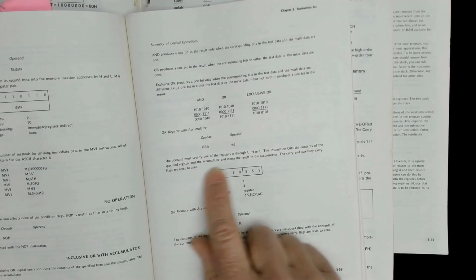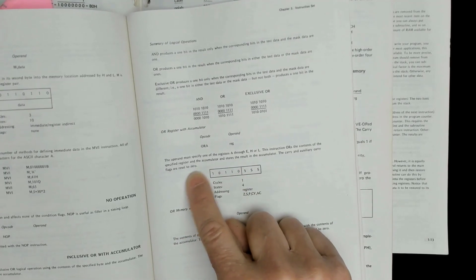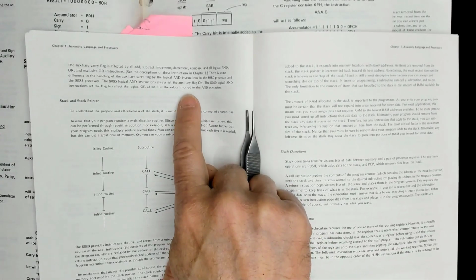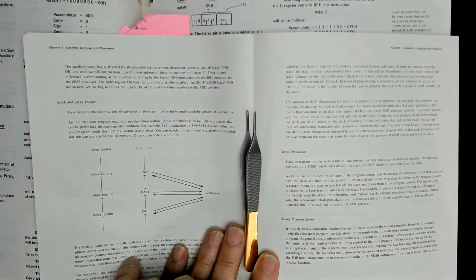Now the logicals are a special case. They mostly set the 2 carry bits to 0, and it's a tiny thing, but in the 8080 and the 8085, they handle the half carry differently with an AND instruction, but for the life of me, I can't see how that's ever going to come up.